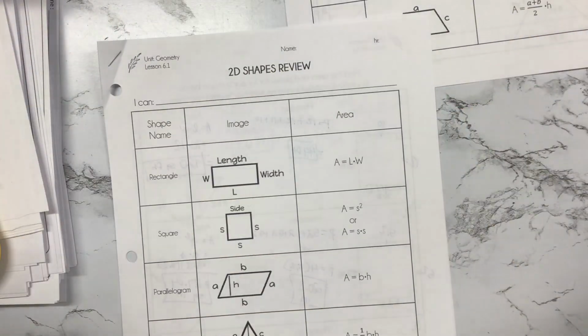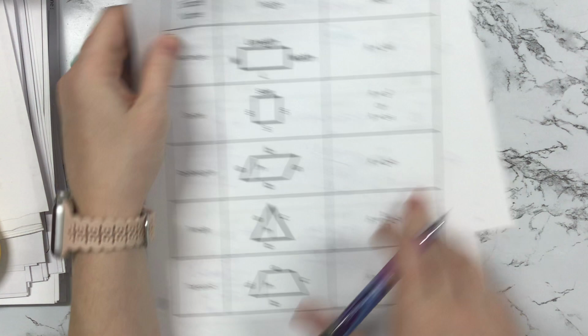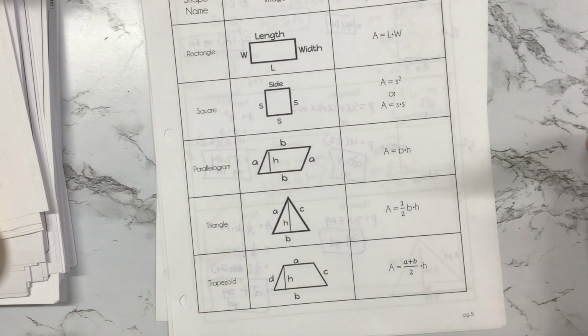Okie dokie. So that is our 2D shapes review. Don't forget, you have this formula page you can use on the front. So go ahead and use that. Other than that, that's it.